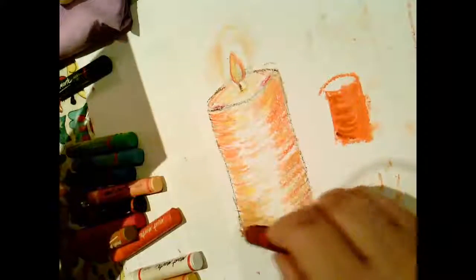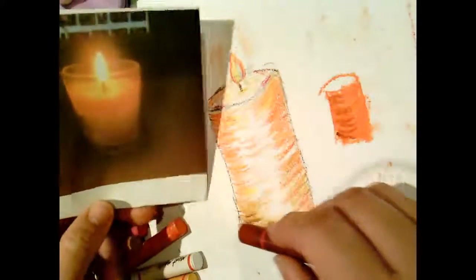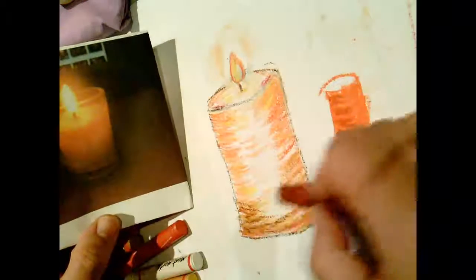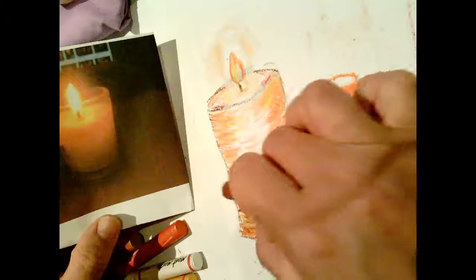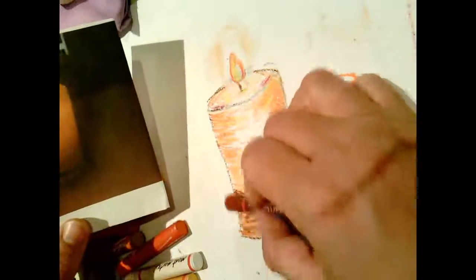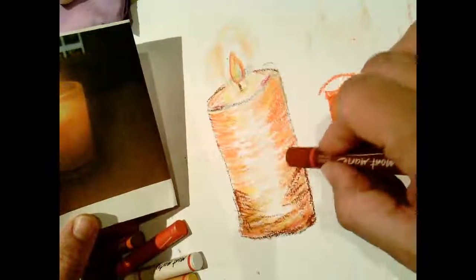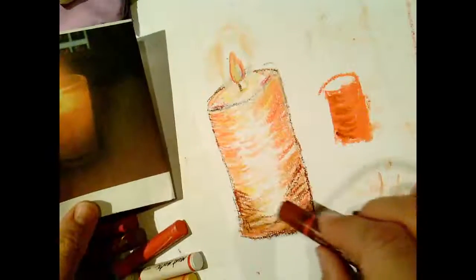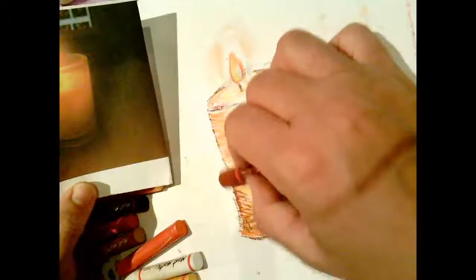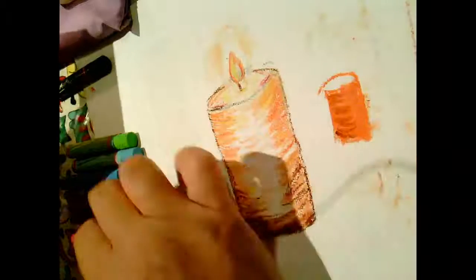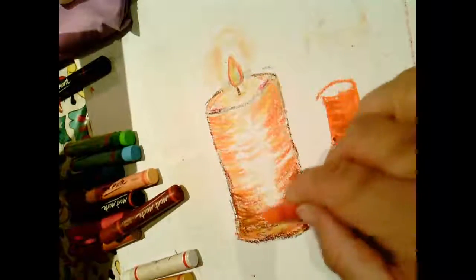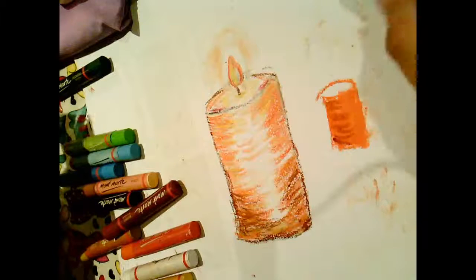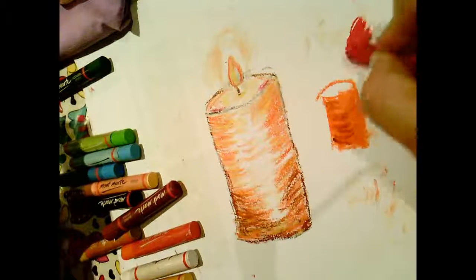Okay, I'm going to go darker brown. Just experimenting with some colour over here.